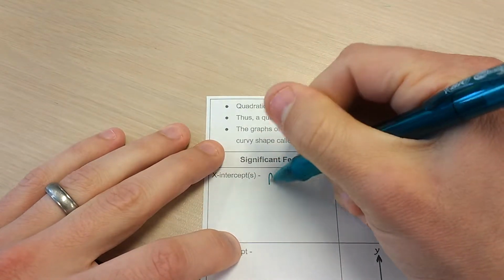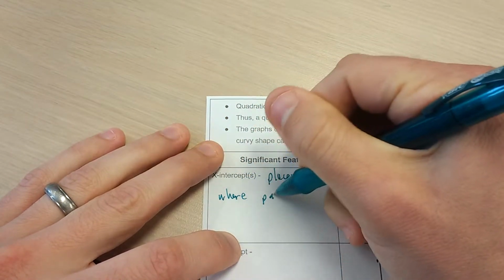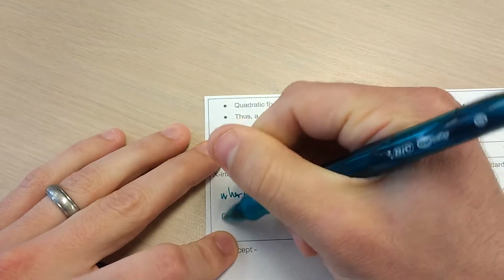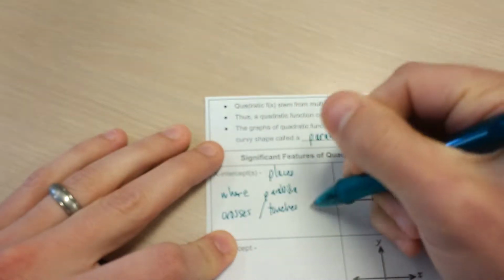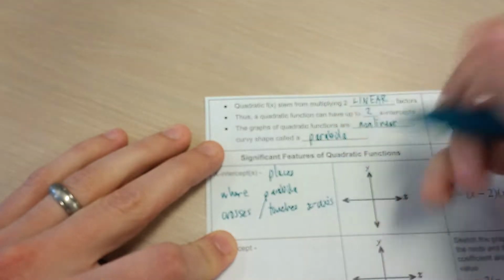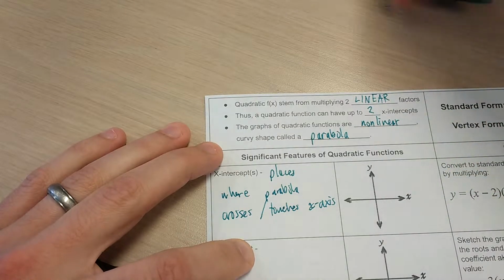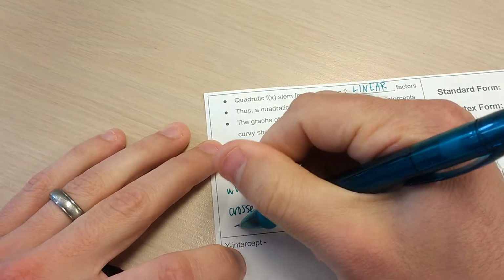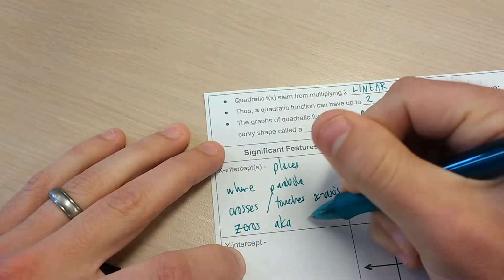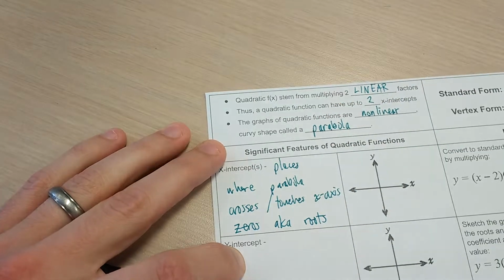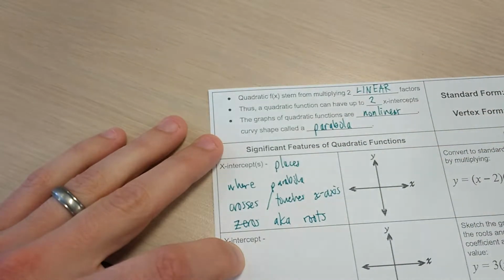X-intercepts: the places where the parabola, and we're going to use two words here, crosses or touches, of course, the x-axis. That should not be new information. It has a few other words associated, so zeros are another word. Zeros, aka roots. So anytime you hear me say one of those three words, I mean the same thing. The x-intercepts are the zeros, the roots, the places where the parabola crosses the x-axis.